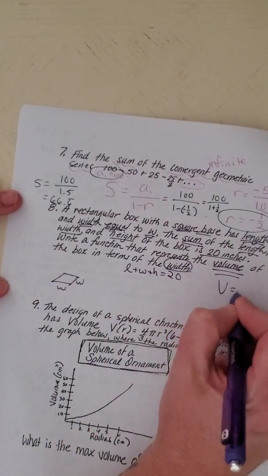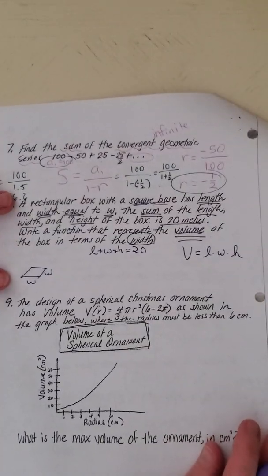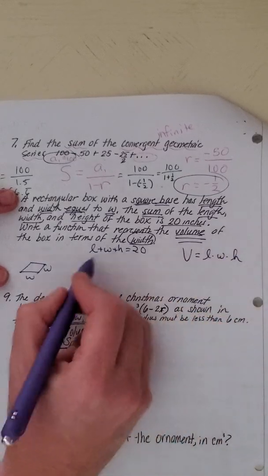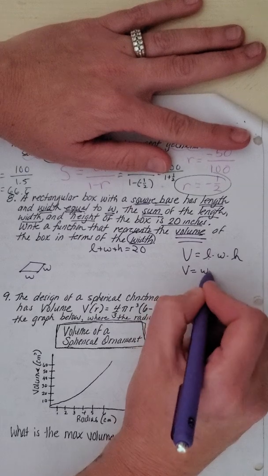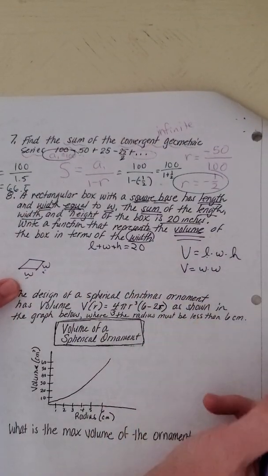So I know the volume is equal to the length times the width times the height. In this case, they want only W represented here. So I already know I can replace L with W, because it says the length and the width are equal. So they're both W.